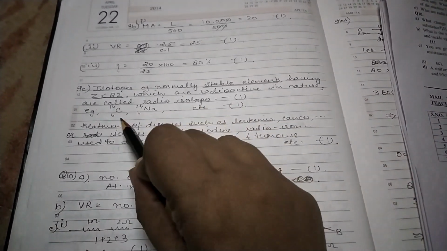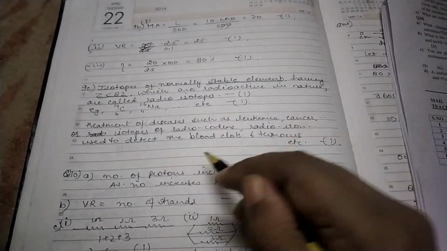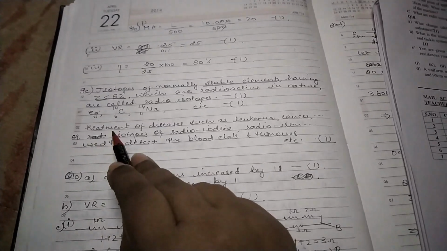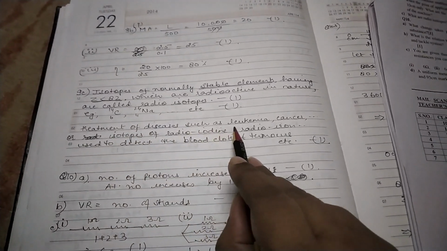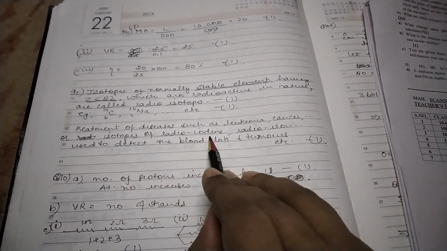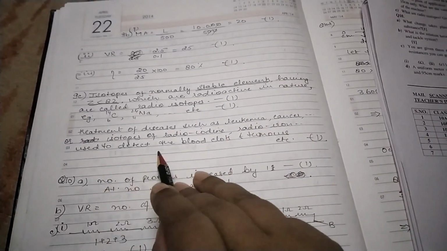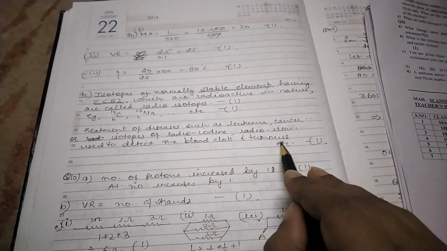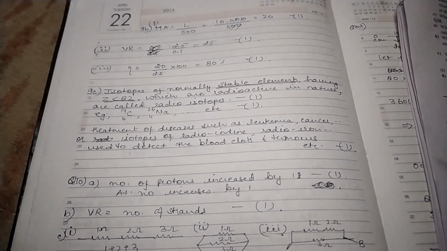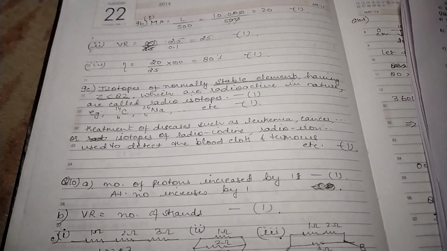So instead of writing 2 examples, you could have written only 1, and if it is correct, you will get the marks. Now, one use was to be written. It is used for the treatment of diseases like leukemia, cancer, etc. Or you may have written isotopes of radioiodine, radioiron, etc. used to detect the blood clots and tumors. So any one of these uses you could have written, and if you have written, you will get marks.